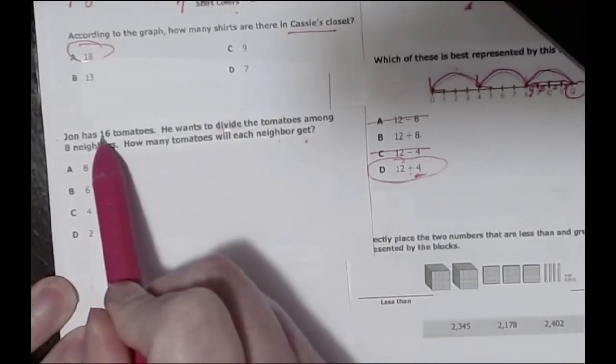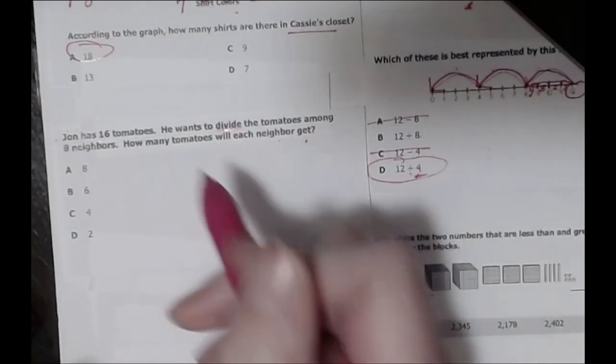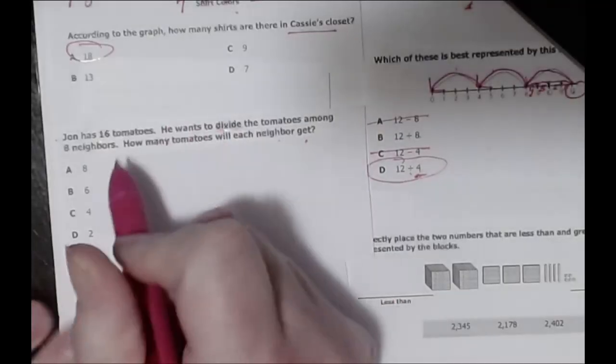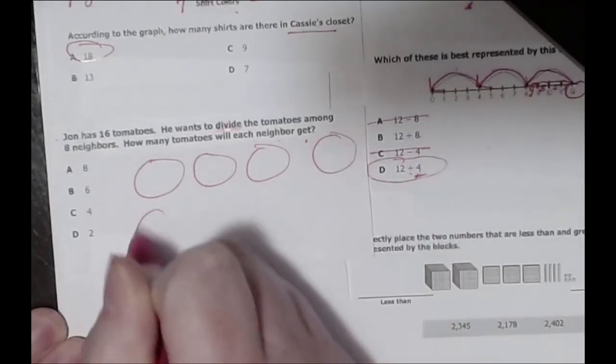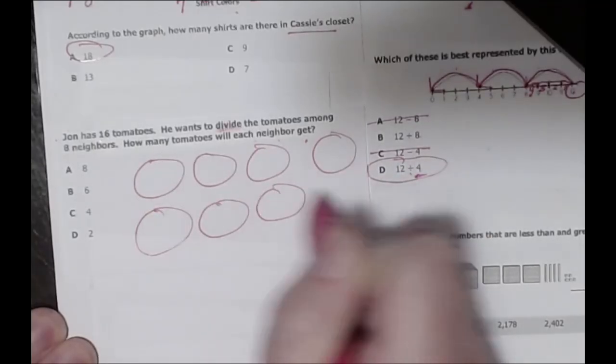So we know that 16 is going to be our largest number because students have been told and learned that in division, the largest number will go first, at least in 3rd grade. So we know we have 16 tomatoes, and then we have 8 neighbors. So I would ask students to make 8 groups. 1, 2, 3, 4, 5, 6, 7, 8. All right, I've got my 8 neighbors.